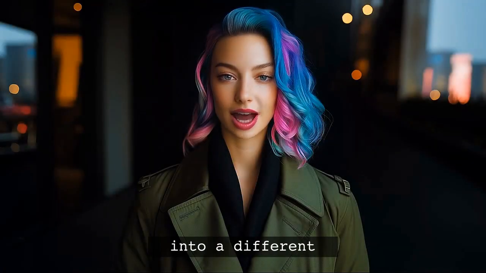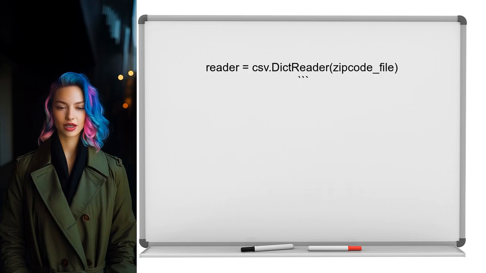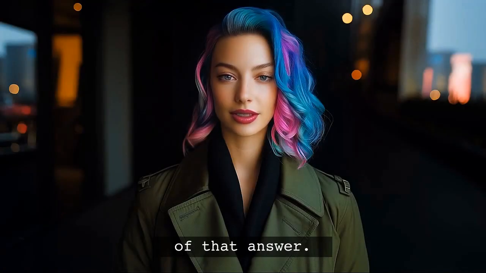Now, let's dive into a different answer from another user. An alternative solution provided by another user suggests that Python may not know which directory to use when opening a file. They recommend starting with the current path of the Python script. You can achieve this by using the OS module to get the directory of the current file. That's the end of that answer.